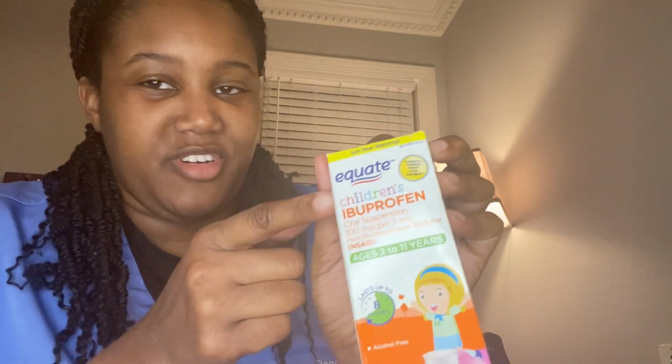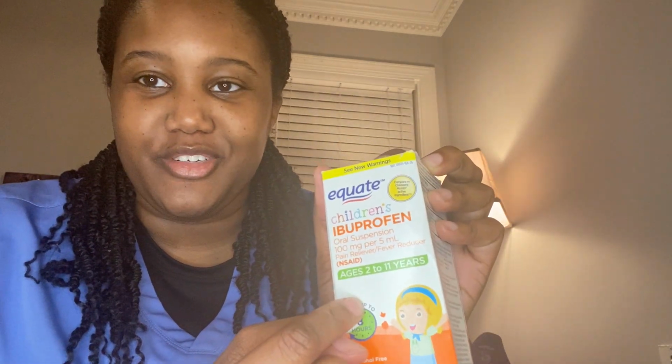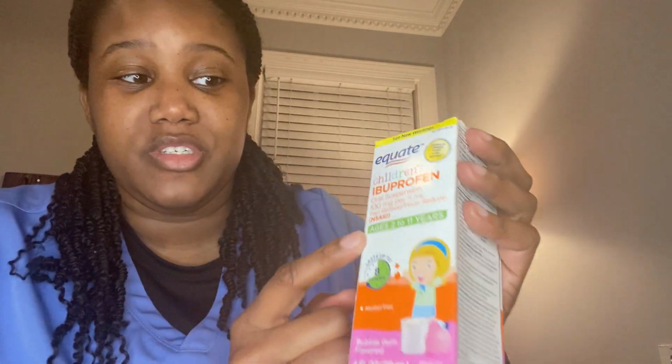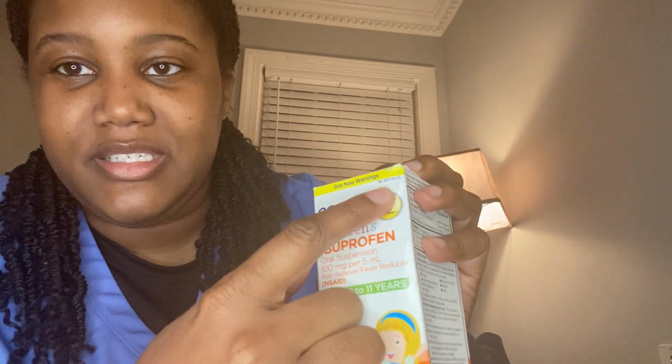Again, they put children's up here. Ages 2 to 11. Can you use this under 2? Yes, not under 6 months, but you can use this over 6 months. Can you use this over age 11? Yes, you can. You can also start buying pill forms. But again, this is the way that they advertise. Again, you guys can see that NDC number that's up here.